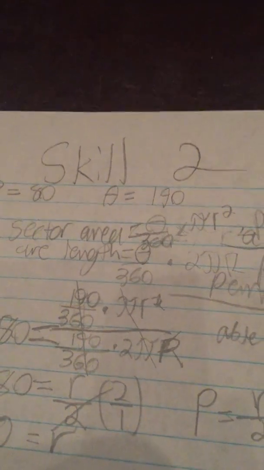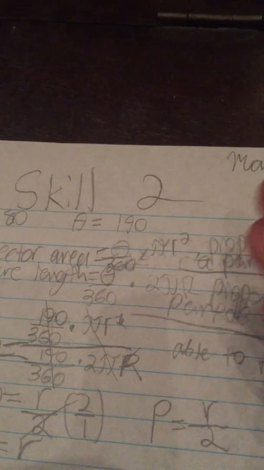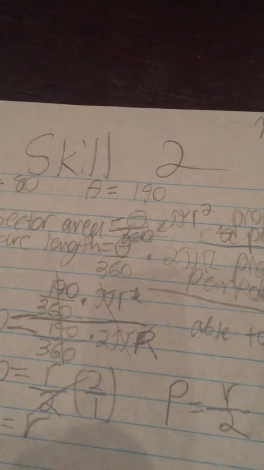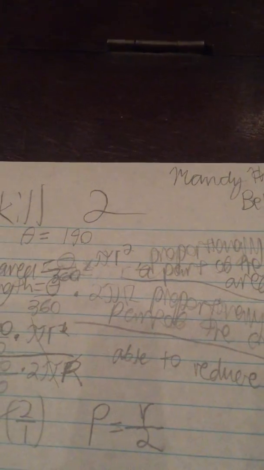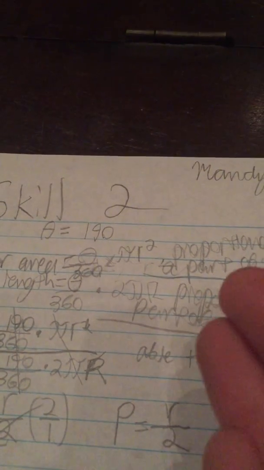So in order to find the radius using proportions, we use theta over 360 times pi r squared to represent the sector area, and theta over 360 times 2 pi r to represent the arc length. And we know that these values work because the sector angle divided by 360 represents a proportional part of the entire angle, and when multiplied by the area of the circle, we will be able to find the area of that particular sector in reference to the reference angle.